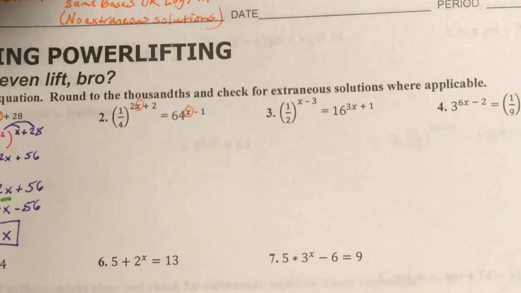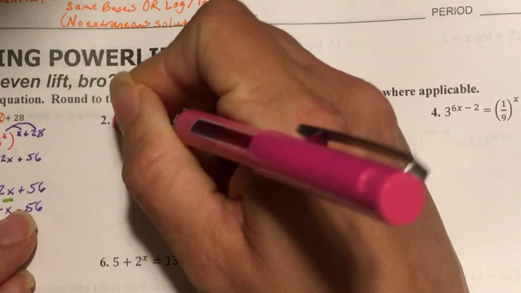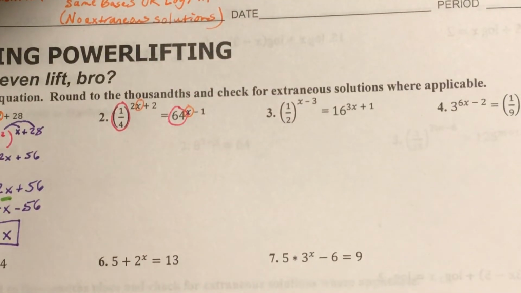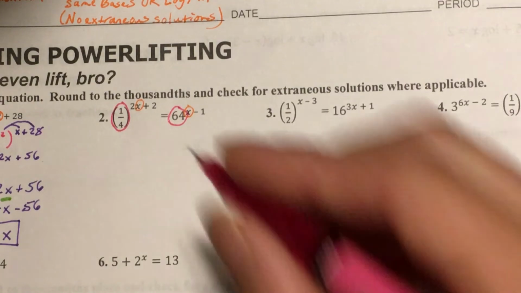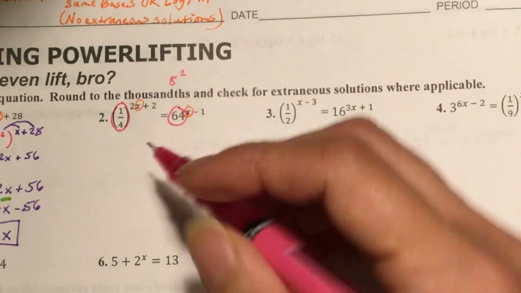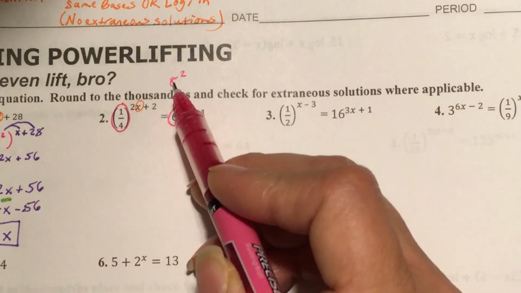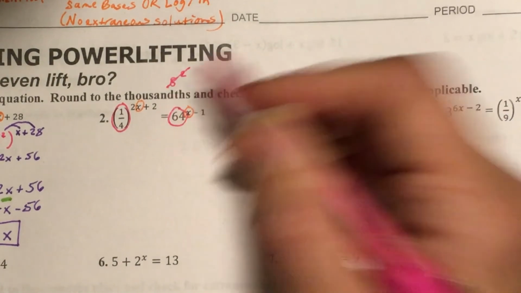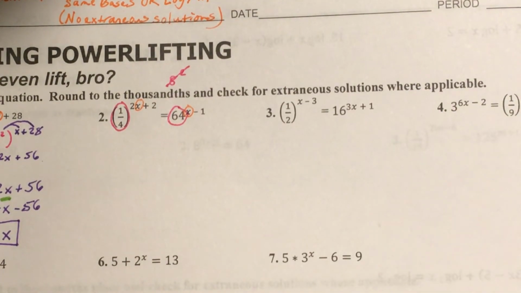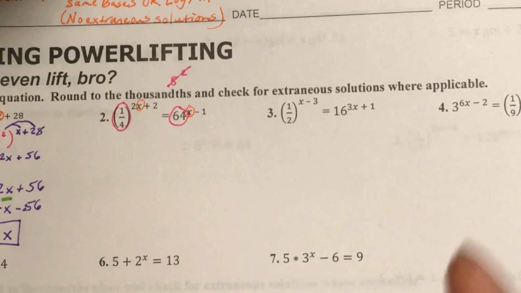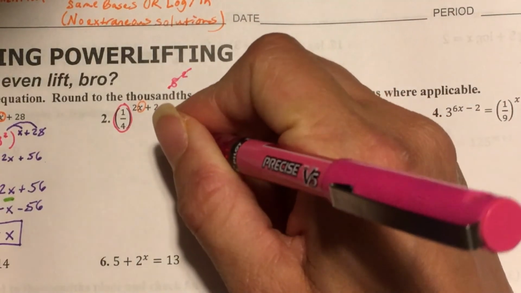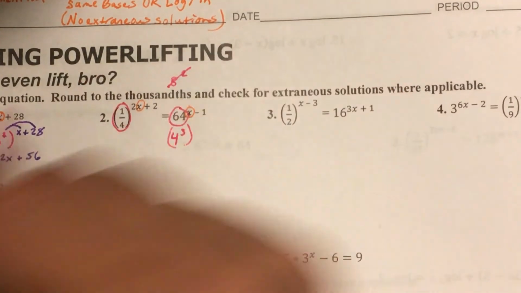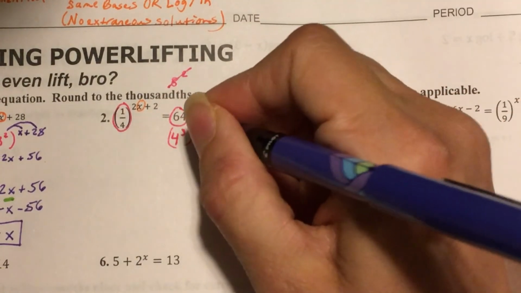So can we write these as the same base? So we've got a fraction and we've got 64. If you want, you can start with the 64. Again, 64 being a perfect square usually jumps out to me first. But if I write 64 as 8 squared, can I write 1/4 as base 8? The answer is no. So I can't use base 8 for 64. We want to take it down to an even smaller base. So I'm going to go ahead and replace it with 4 cubed raised to the x minus 1.